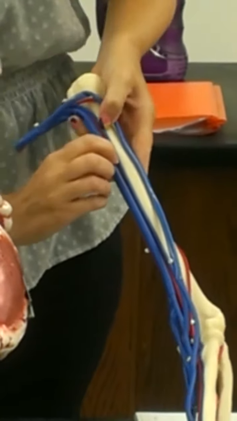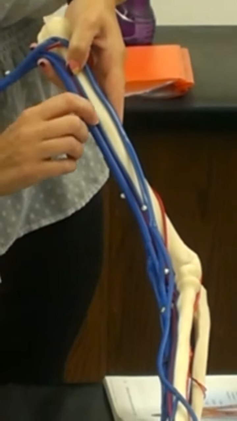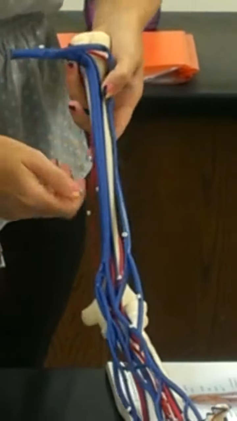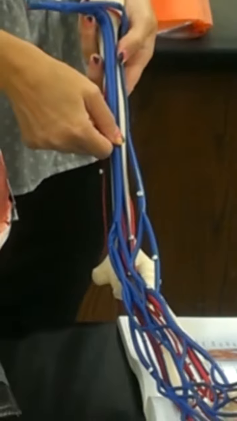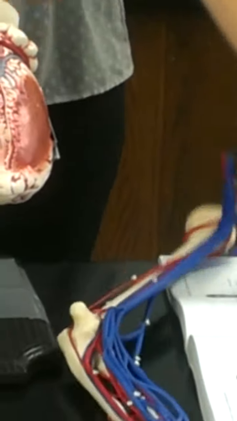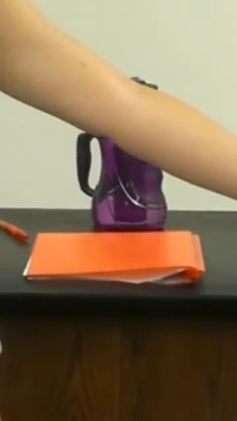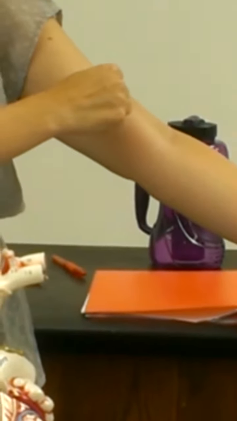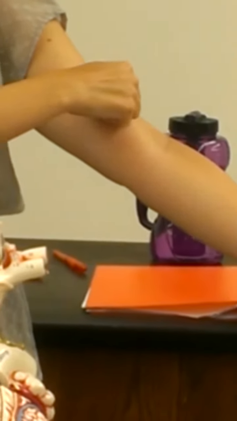The brachial vein is right on the bone. And then the basilic vein is this one, the big one right here. And they actually go alphabetically. So if you look at your own arm, it goes basilic, brachial, cephalic. So alphabetically.